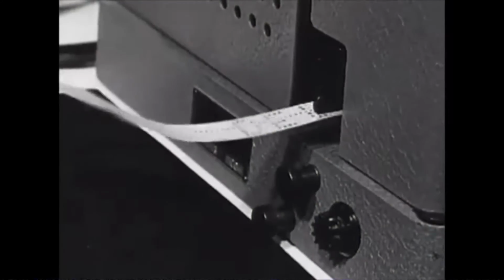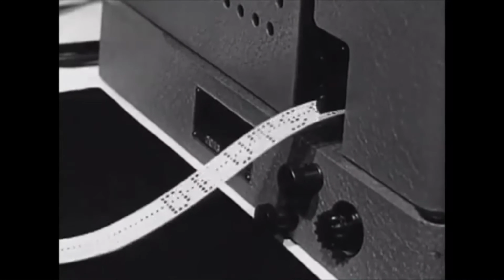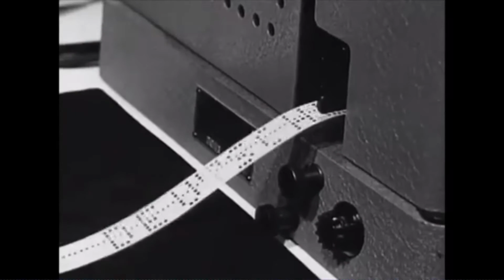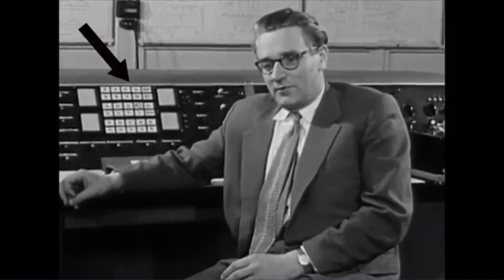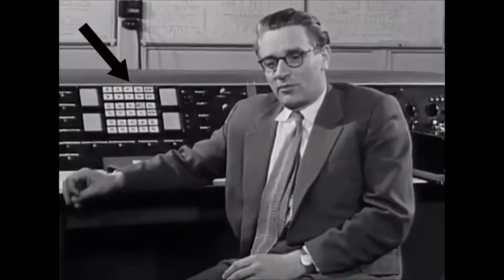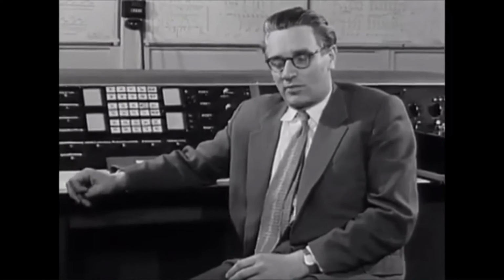Zuse would later use punch cards to encode information in binary, essentially making them the first data storage and memory devices. In 1942, with the computer the Z4, Zuse also released the world's first commercial computer. For these reasons, many consider Zuse the inventor of the modern-day computer.